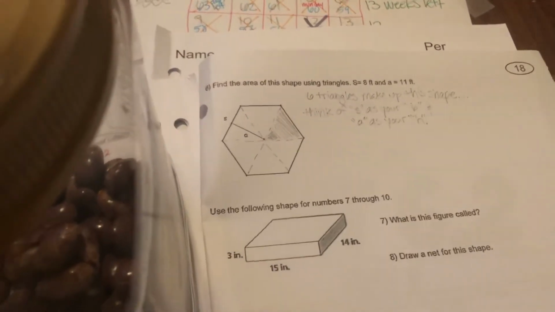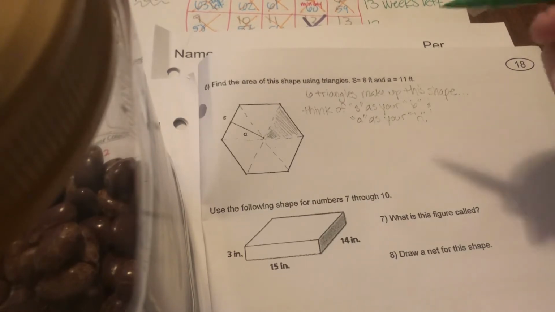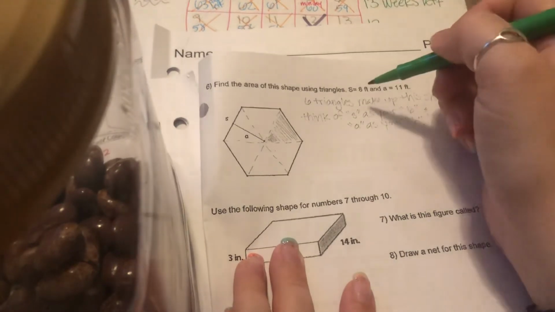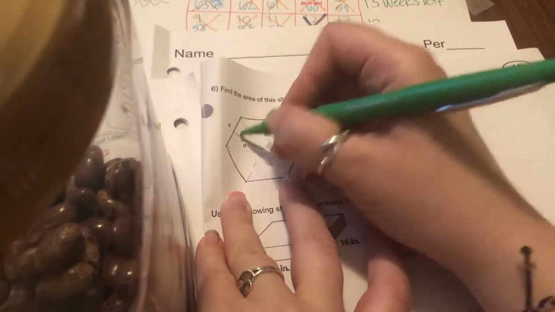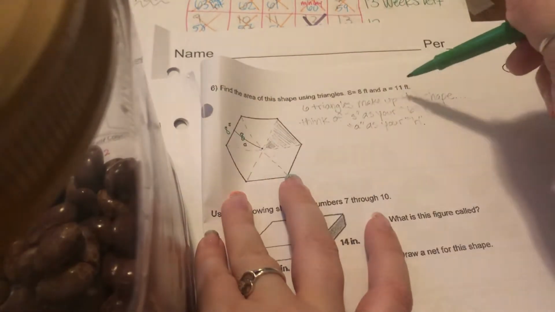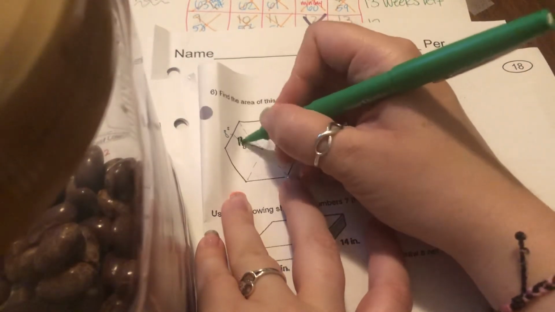All right, let's go ahead and take a look at the next page, problem number 6. It says, find the area of this shape using triangles. It says that S is 8, so this right here is 8. Oops, sorry, that's 8, that's S. And A is 11, so this is A, which means that this right here is 11.